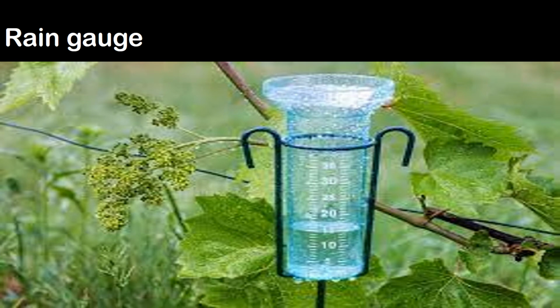Rain is measured by a rain gauge. So this is how a rain gauge works. You keep a rain gauge in the rain and it starts to fill. Then at the end of the rain, you see the number that it has reached. For example, it is 10. So in that specific area, 10 millimeters of rain has fallen.